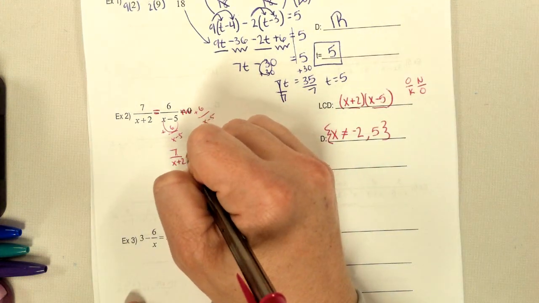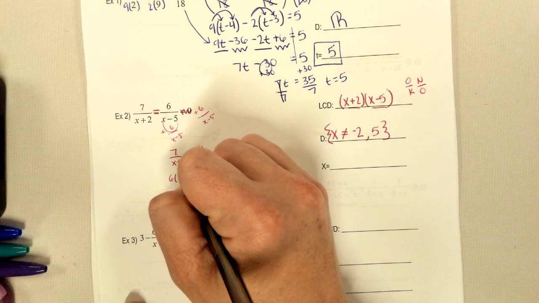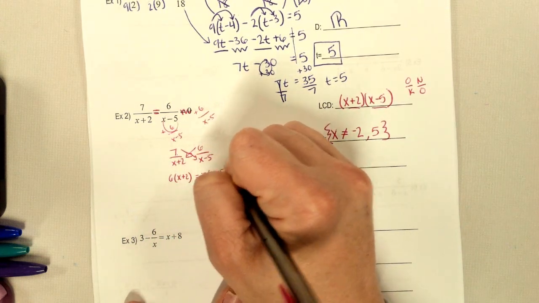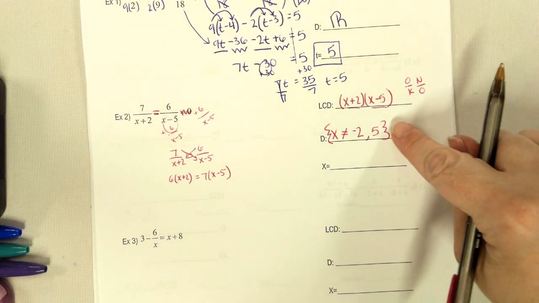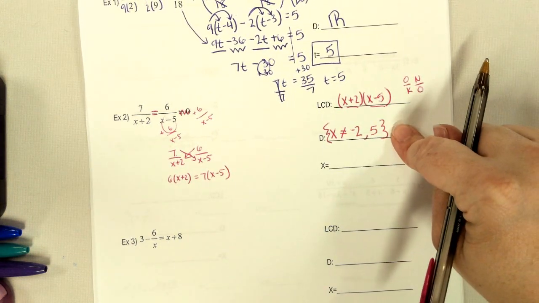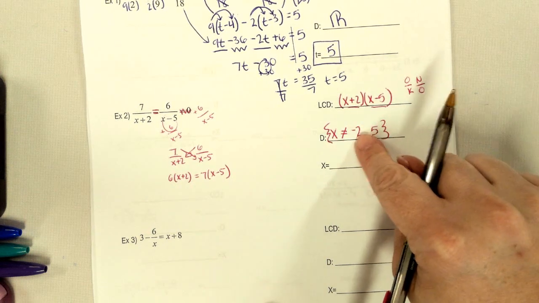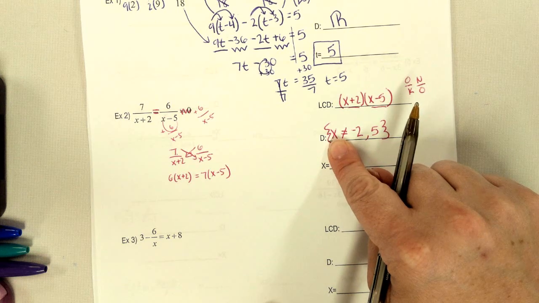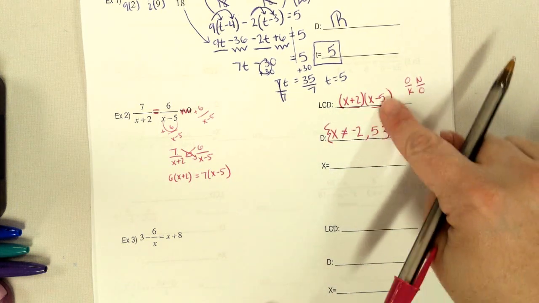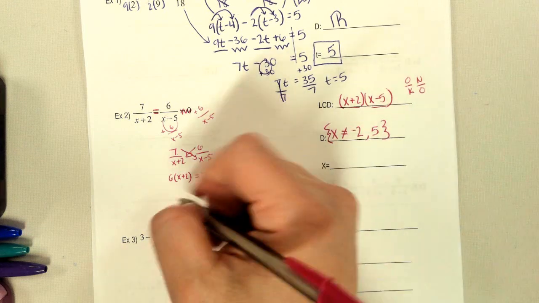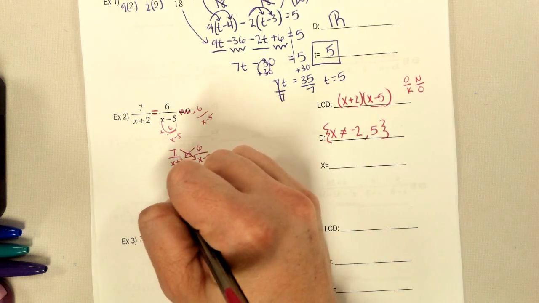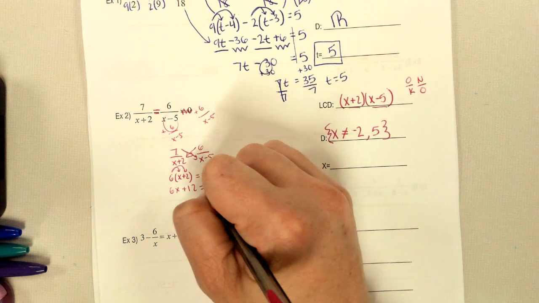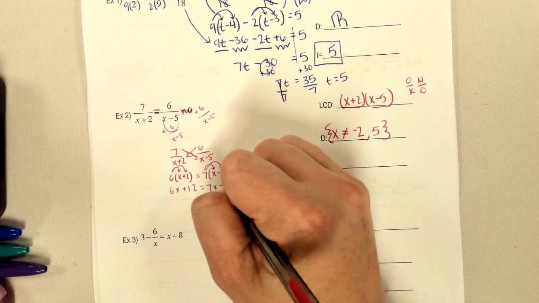So here we cross multiply and we get 6 times x plus 2 equals 7 times x minus 5. Now, it's still important to find your common denominator and your domain, because what if we solved and one of our answers was negative 2 or 5? Well, didn't we say that's what x cannot equal? So you'd have to cross those out. So you still have to find these two things. Yes? Okay. So we solve, and we get 6x plus 12 equals 7x minus 35.